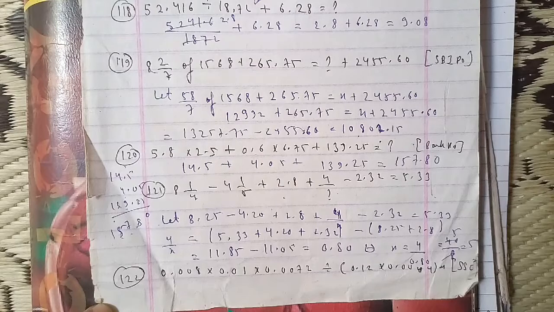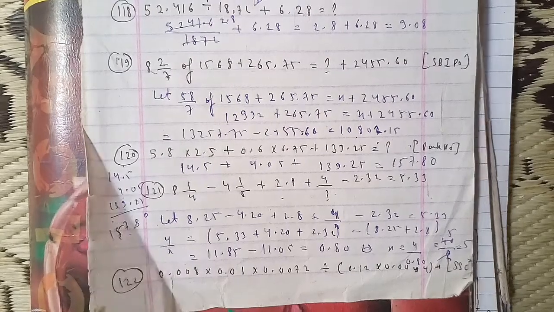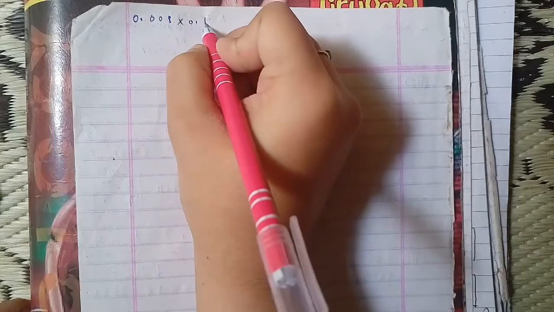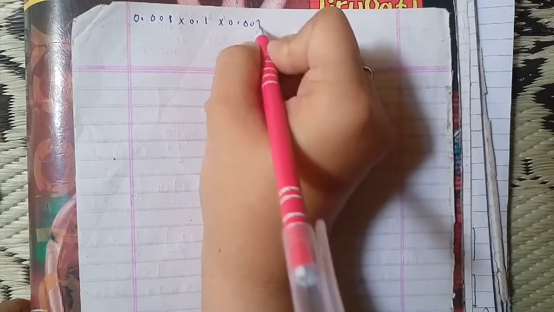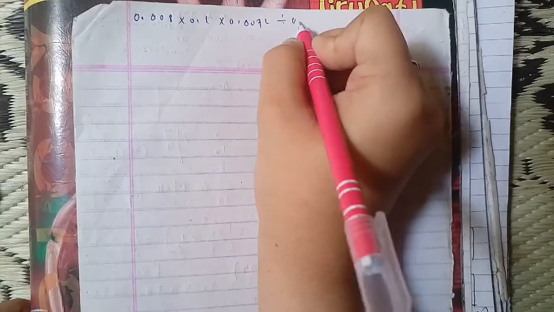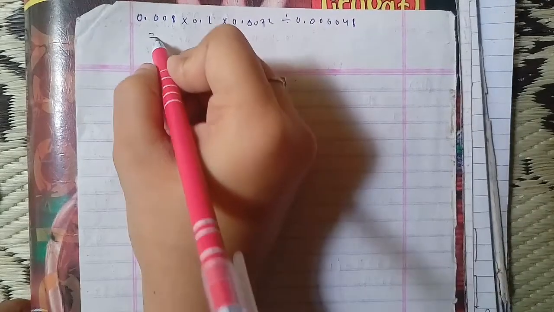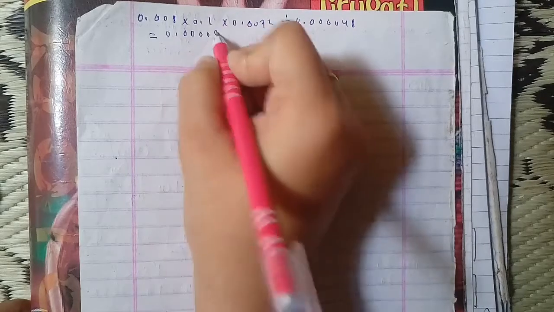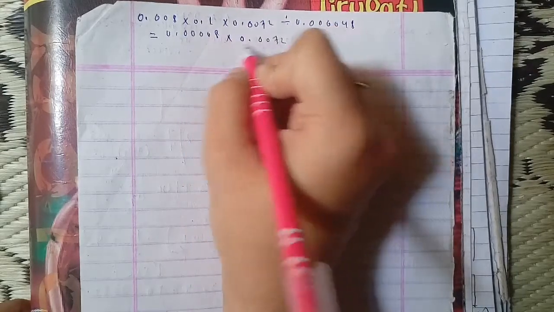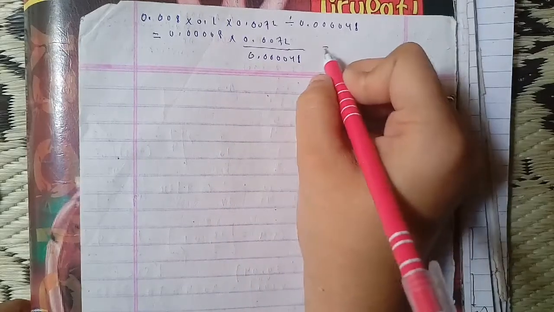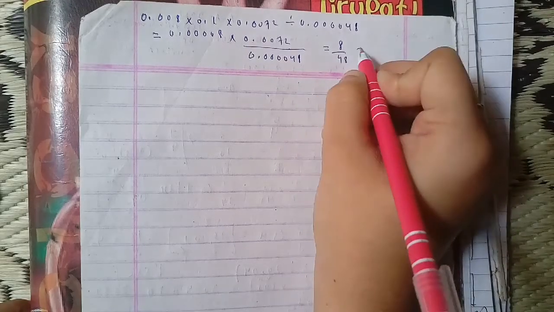So we can say that 0.008 into 0.01 into 0.0072, divided by 0.000048, equals 0.00008 into 0.0072 upon 0.000048, which equals 8 upon 48 into 72 upon 1000, which equals 0.012.